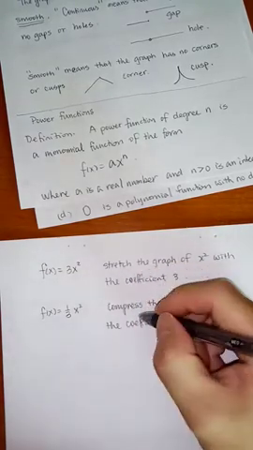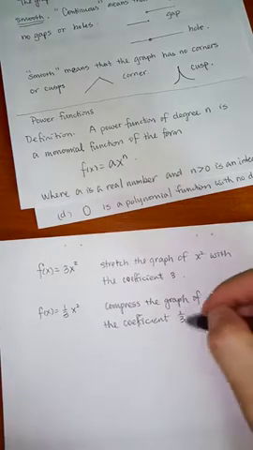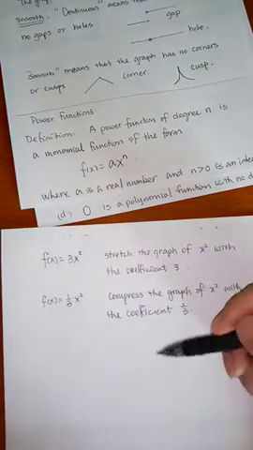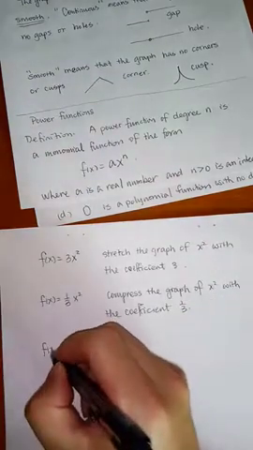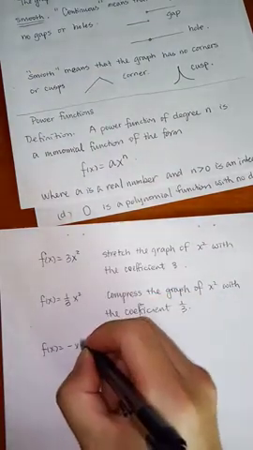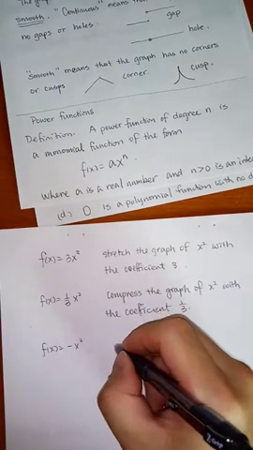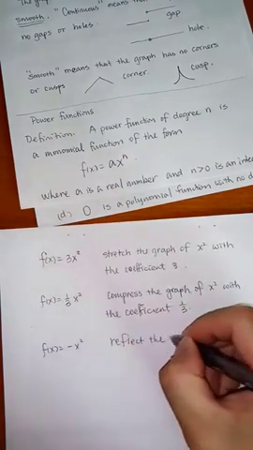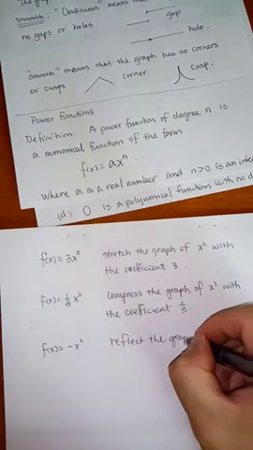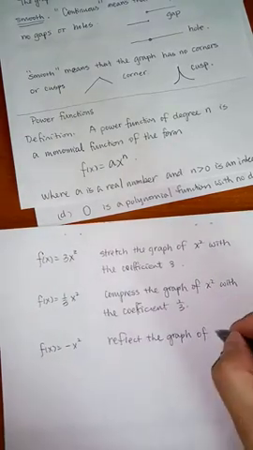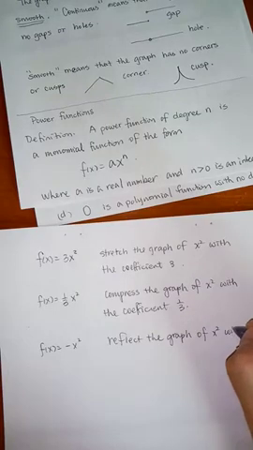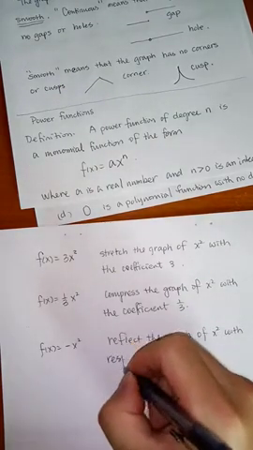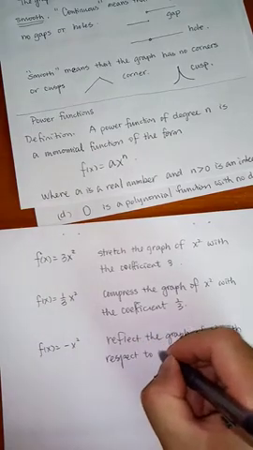We use the words stretch or compress depending on the value. And if you have a negative sign, you reflect the graph of x squared with respect to the x-axis.